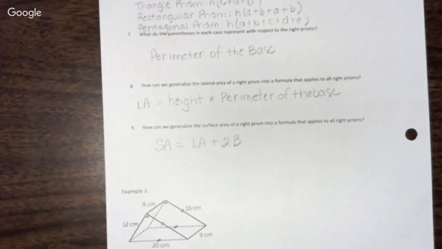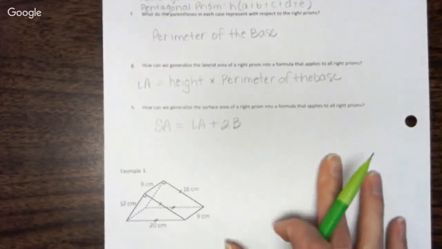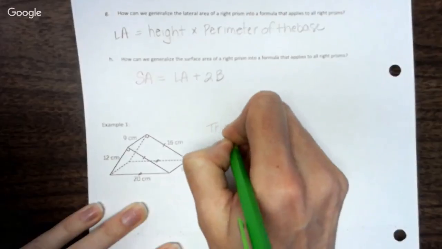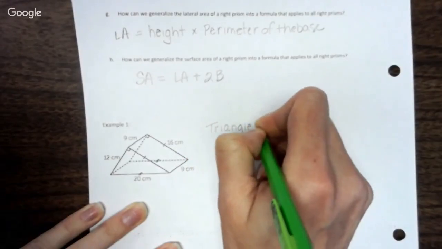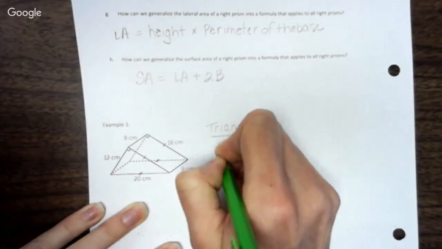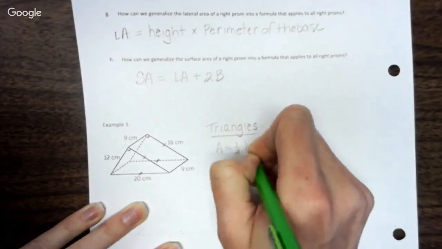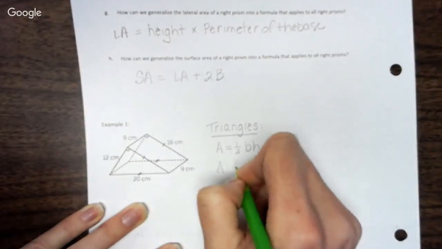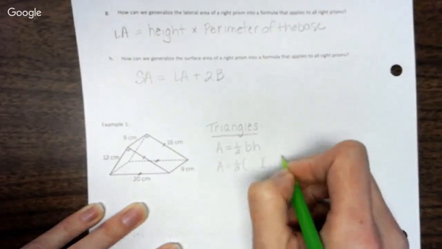Now let's use that formula to find the area of this triangular prism. The way I like to do this is I know that the base is a triangle. So just like yesterday, we're going to find the area of the triangles. If I look at my formula sheet, my area formula for a triangle is 1/2 base times height. So I need to know the base and the height of the triangle.